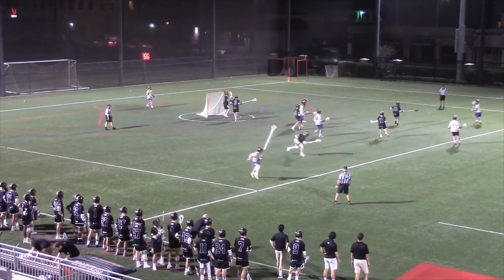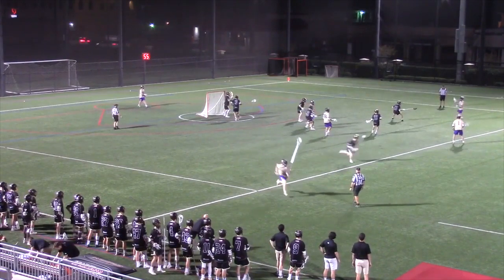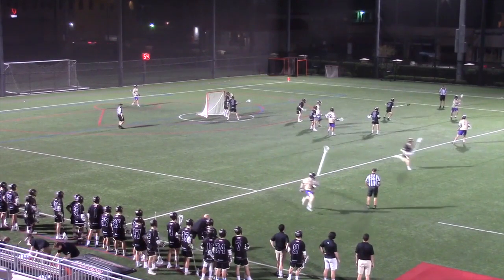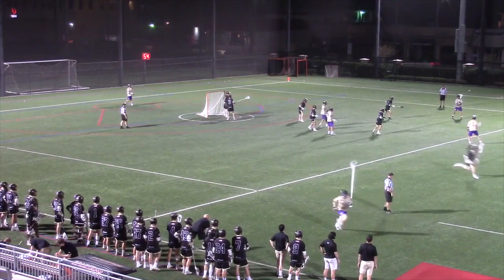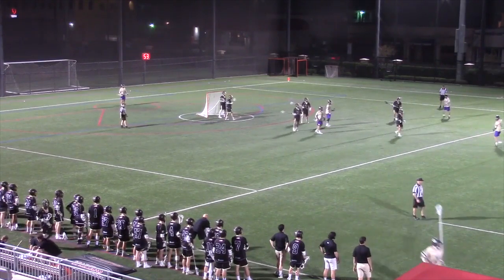With our opponent committed to subbing through the midfield, this would have been a great time for our pole to reverse and create a 6-on-5 unsettled situation.